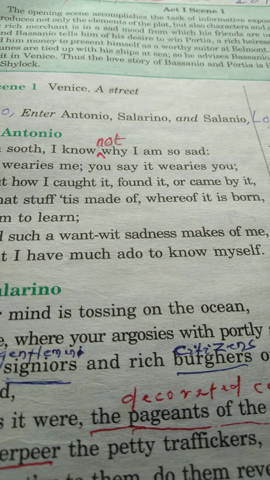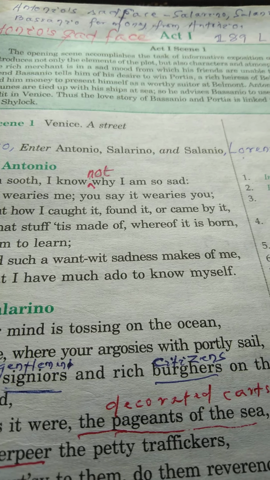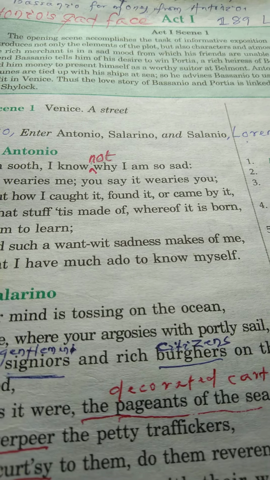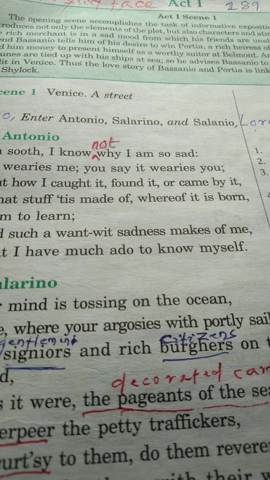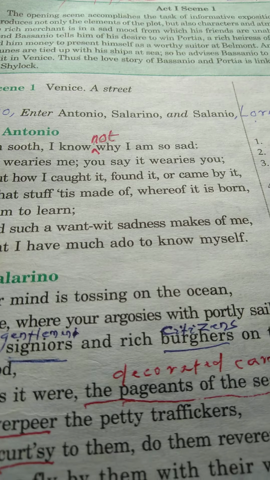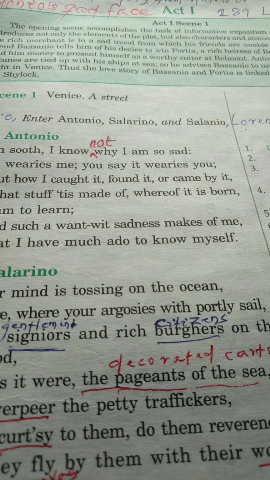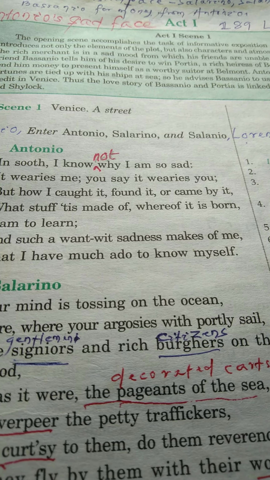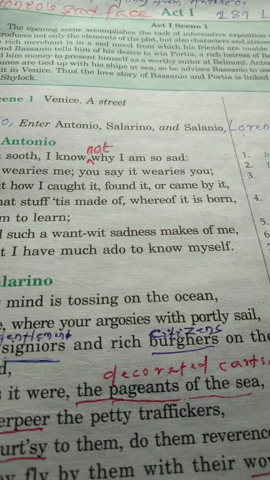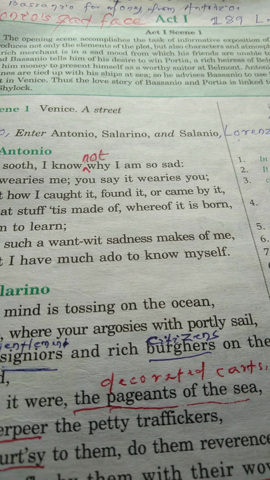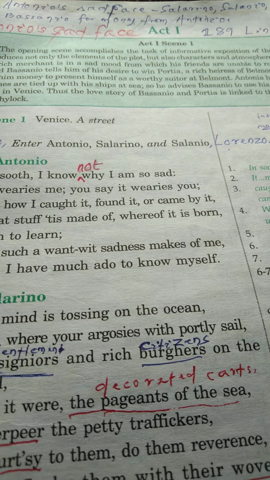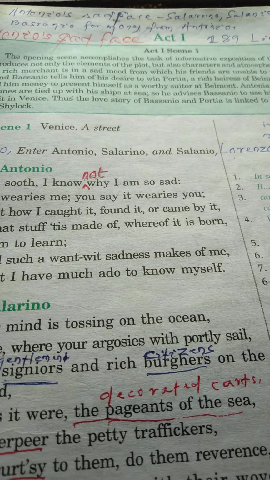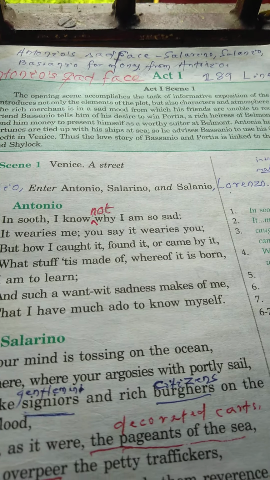As a first character, Antonio appears. In the subsequent part, you'll see that Antonio is a very important character, a hero-like character. Antonio is found sad, petrified, and depressed. That invites a deep concern of all his friends.